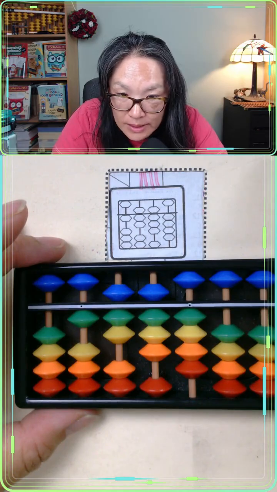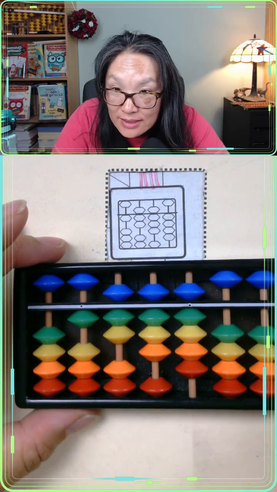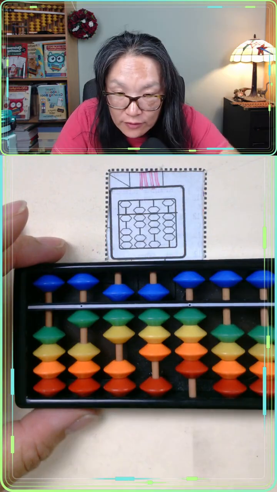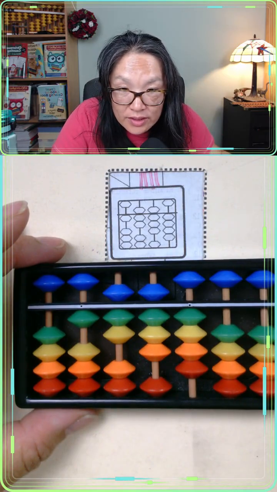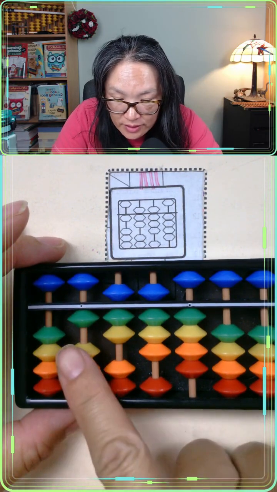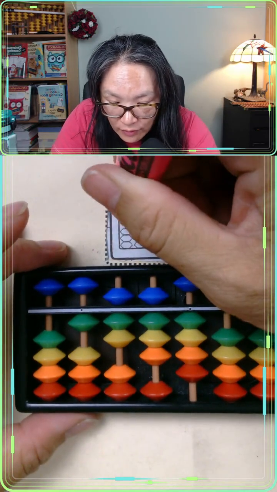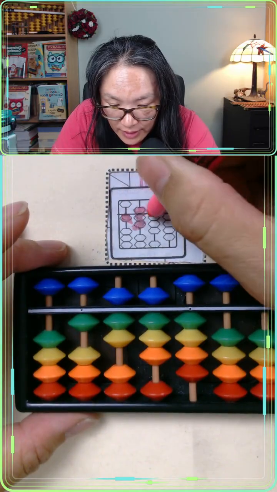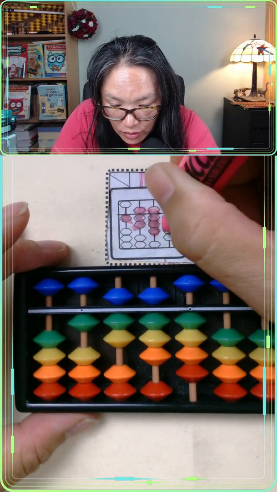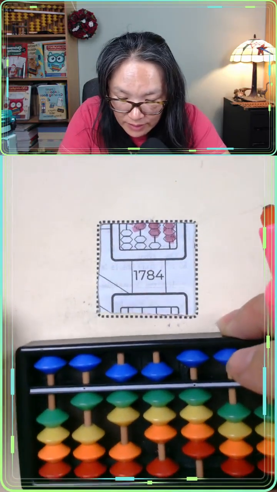Almost, Papa. The 9 is actually like this. That's what 9 looks like. So we're looking at the 4. So it's actually 1,000. Thank you, TikTok T. It is 1,784. Well done. So we have 1,784. Yep. And then that would take me to this one.